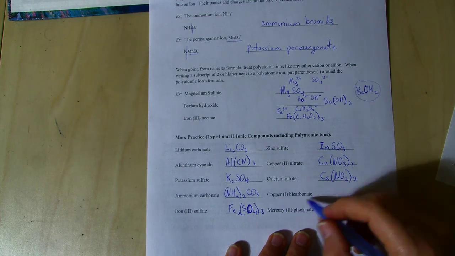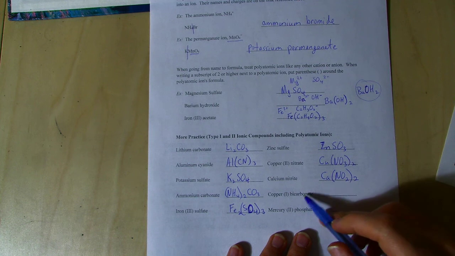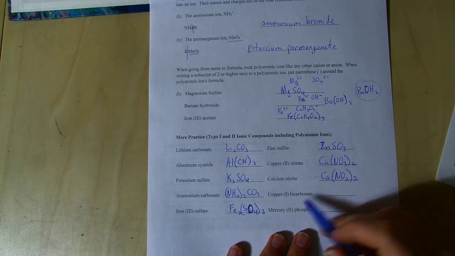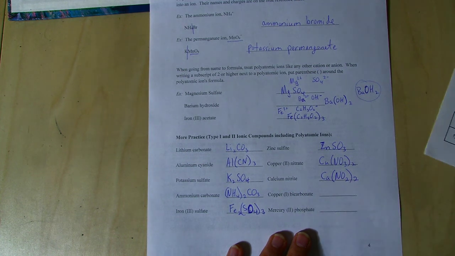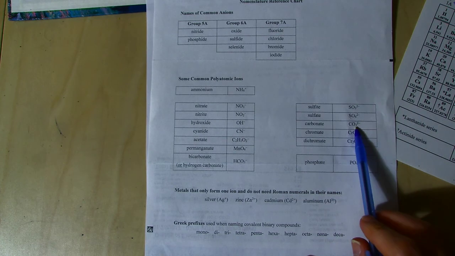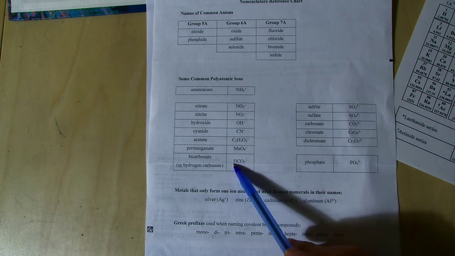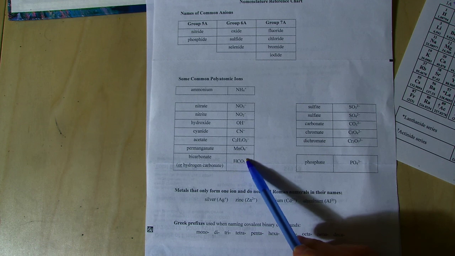Copper(I) bicarbonate. Again, bicarbonate is going to have a -1 charge. Another way you can remember that is from the pattern here. You'll notice that carbonate has a -2 charge, CO3. Now hydrogen carbonate, HCO3, has a 1- charge.